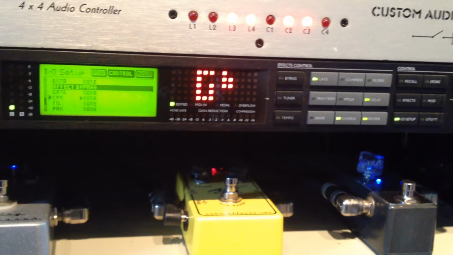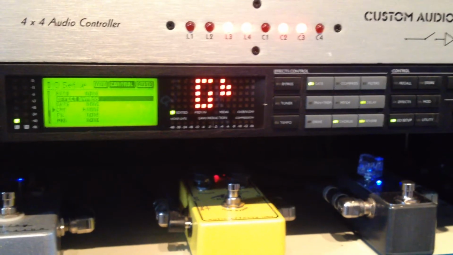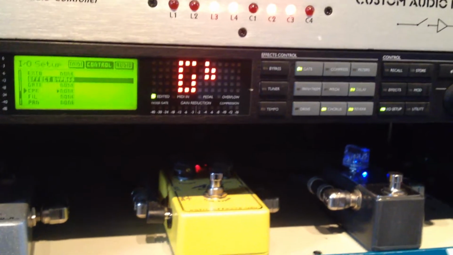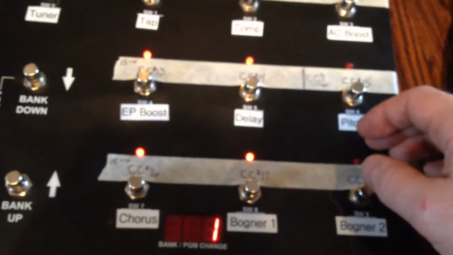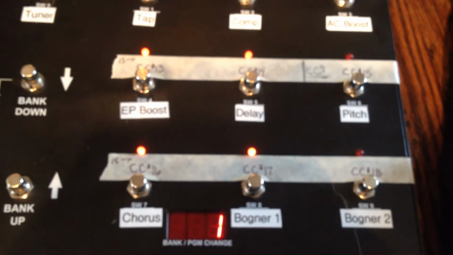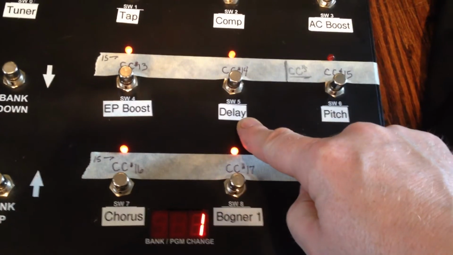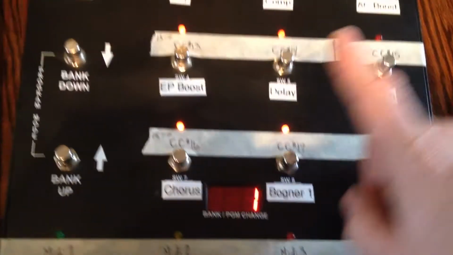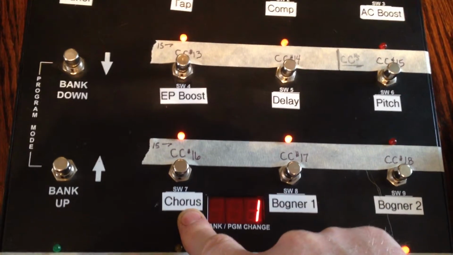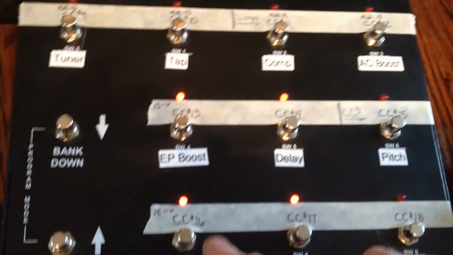But one of the things that I like to do with my presets, when I create a master preset, is I can turn certain effects on and off on the board. So what I've done on my board, let's just zoom in here a little bit better. There we go. Okay. So switch 5 turns the delay block on and off on the GForce. Switch 6 is pitch. Switch 7 is chorus. And I know that that's going to be control change 14, 15, and 16.